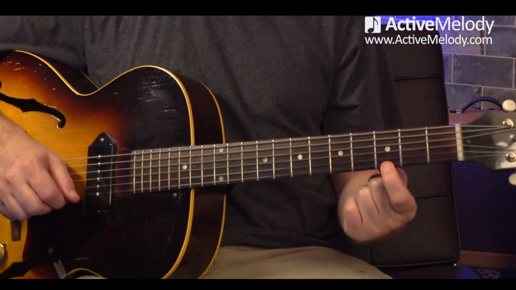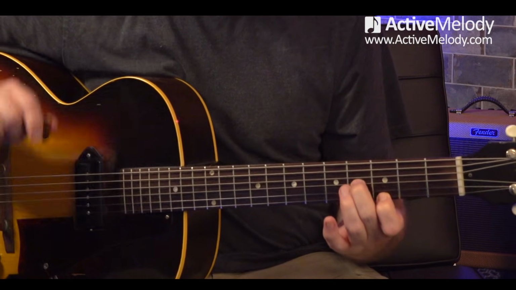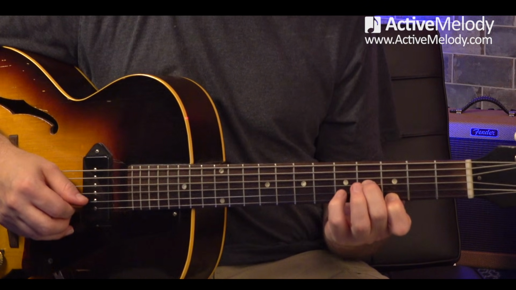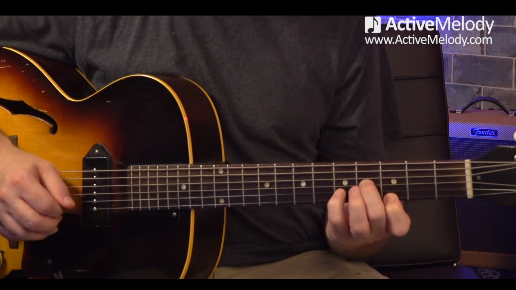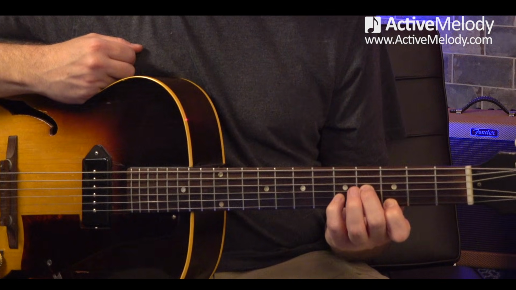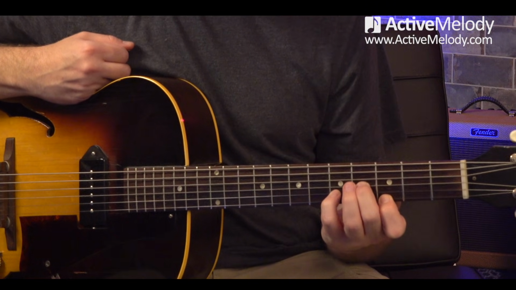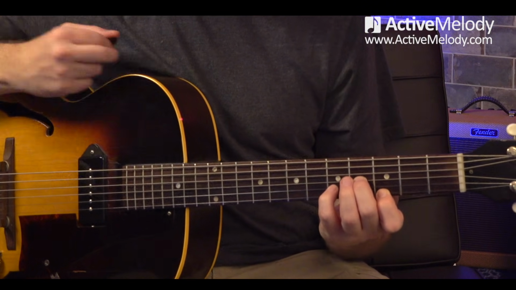So we're going to start with index finger on the 3rd fret 1st string, middle finger on the 4th fret 3rd string, and I use my pinky for this, but you may use your ring finger, but it's the 5th fret 2nd string. So when we play those 3 notes, we're playing an E minor. That's just a different voicing than you might be used to for an E minor.